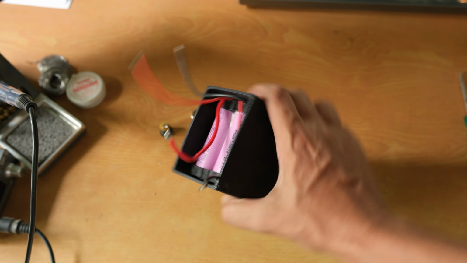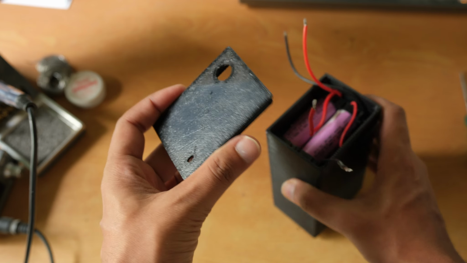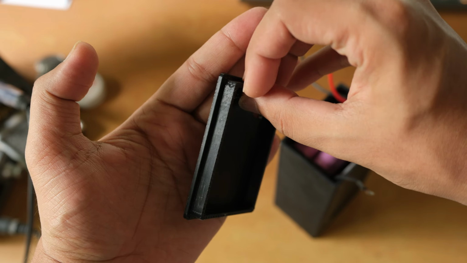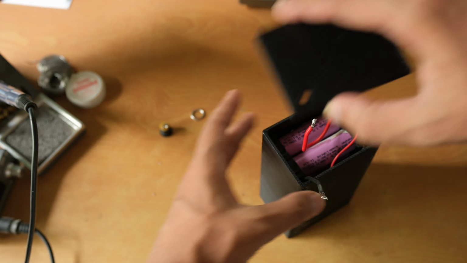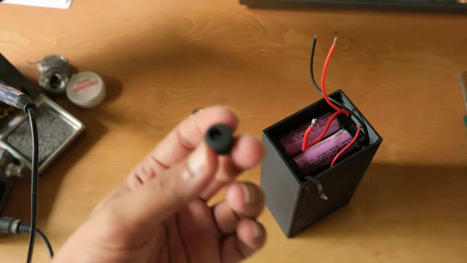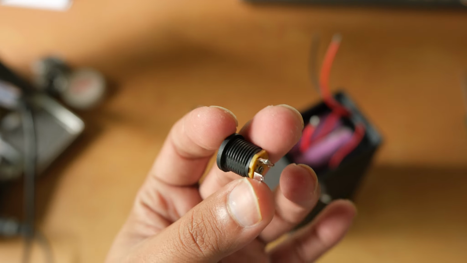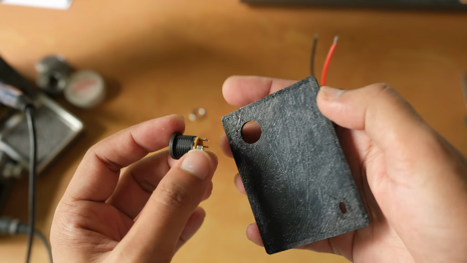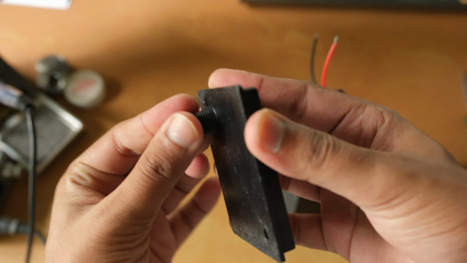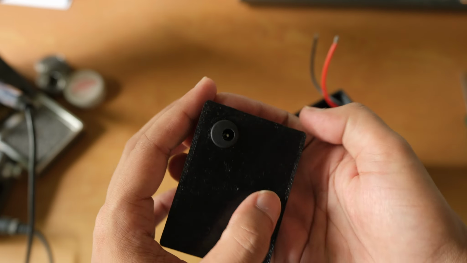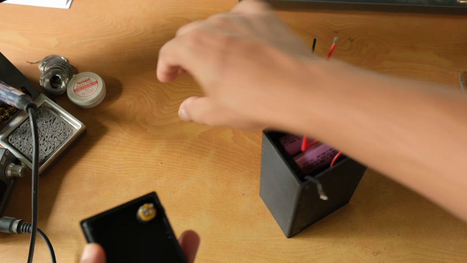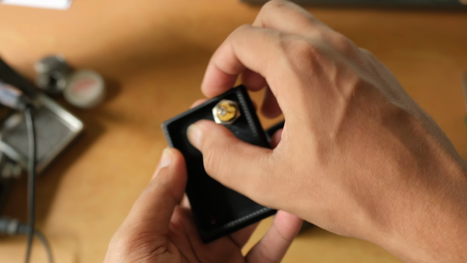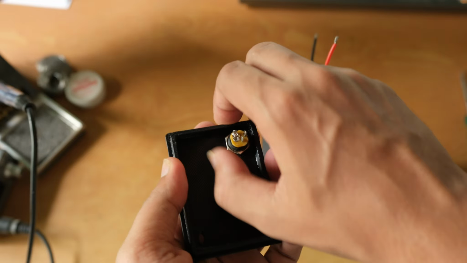Alright, so this is our battery pack, and we have got the lid printed. This wall could have been a bit longer here so that it has more grip when we insert it. And this is our DC jack. You can see it has threads, and we have the hole here. So let's do this one first, and I'll just push this, and from here, I'll put the nut. Just grab it, and you can rotate it with your hand.